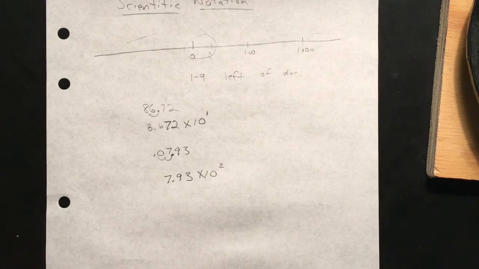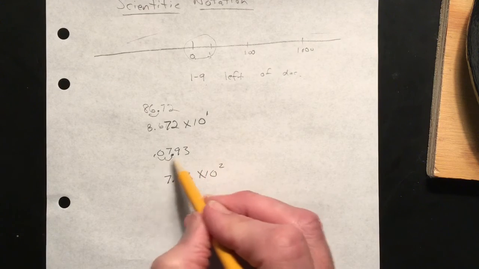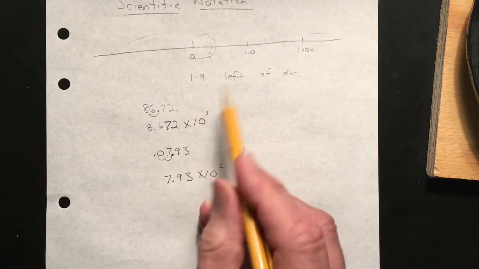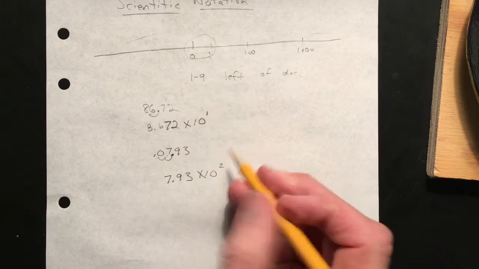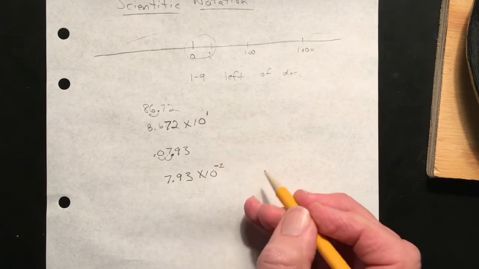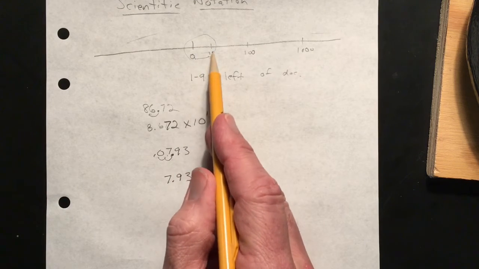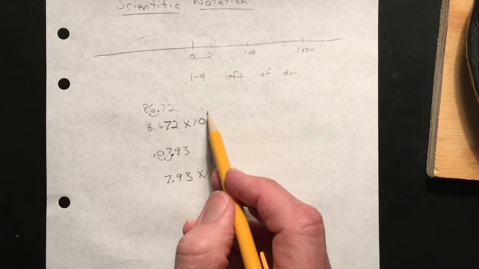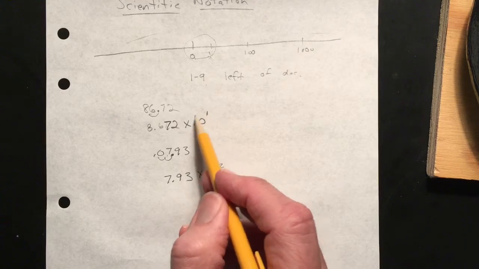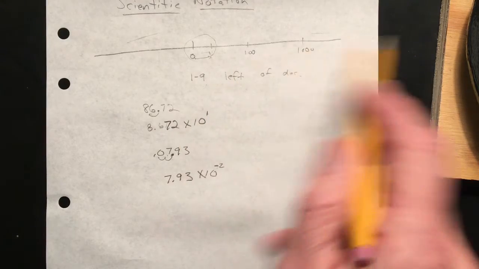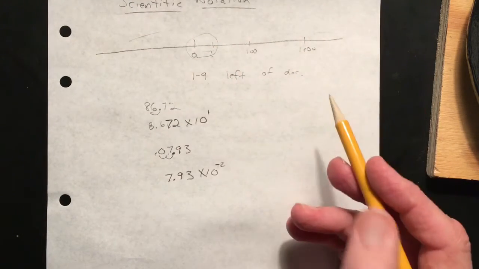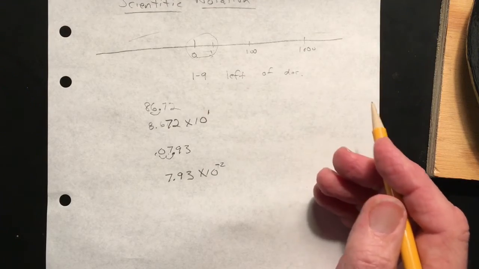Then you ask yourself, is the number between 0 and 1? Yes, 0.0793 is between 0 and 1 on the number line, so that will be a negative exponent. Again, the only time you have a negative exponent is when the number is in this very small range. All the other exponents for the 10 are for any number that's greater than 1. All right, so we'll do some examples for you.